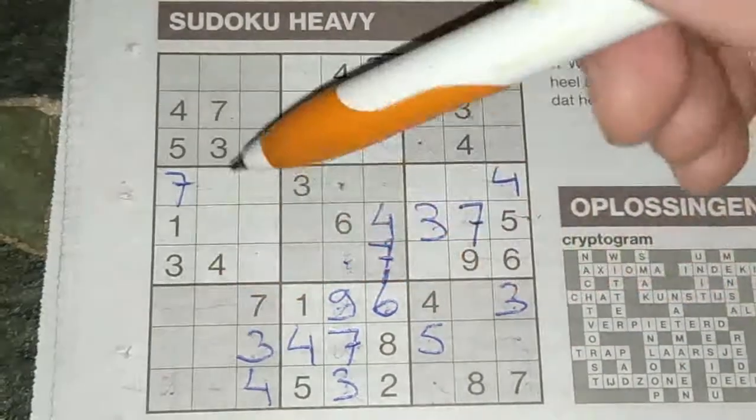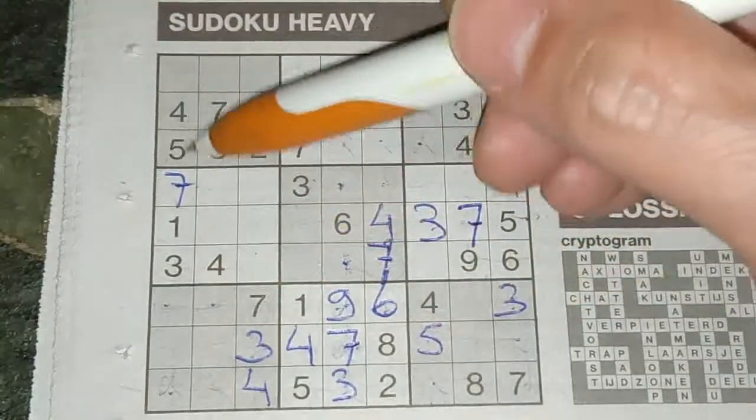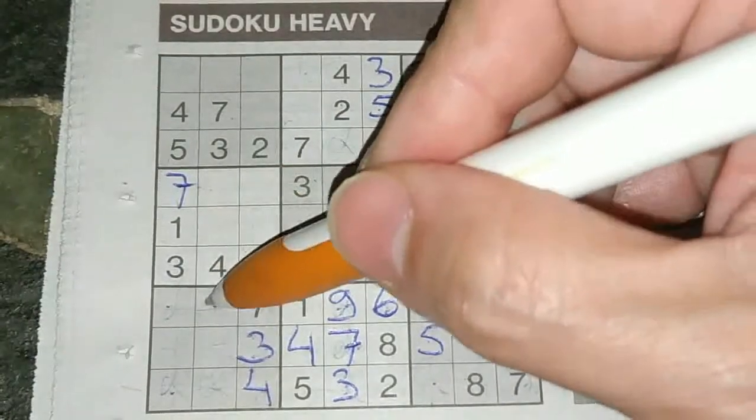5 in the last row, 5 in the row above. So in that row, the only 2 places for 5 is here or there. But I see here 5, no 5 there. 5 should be here.